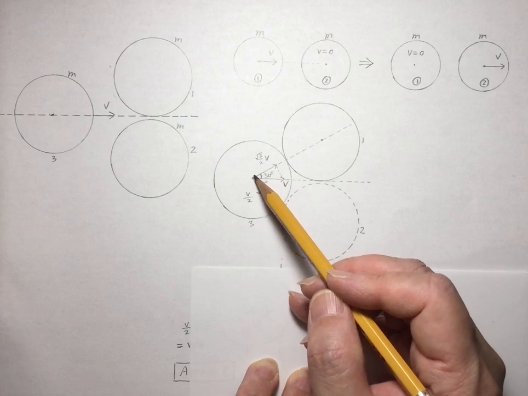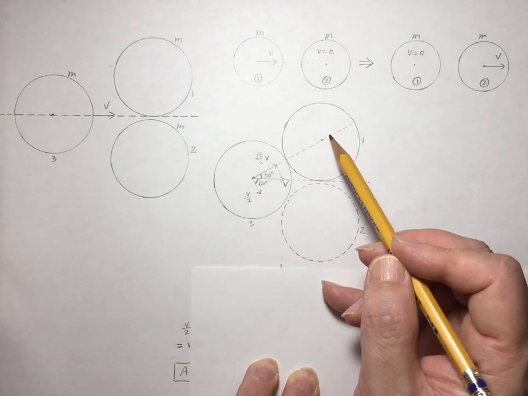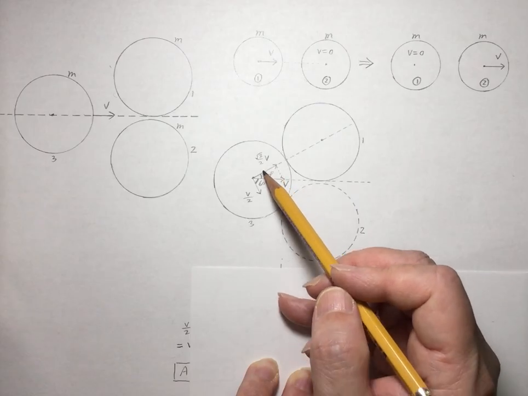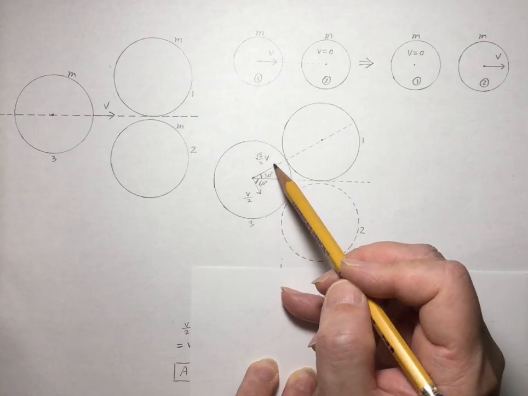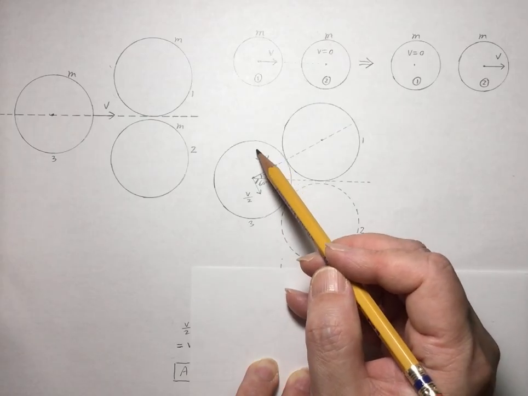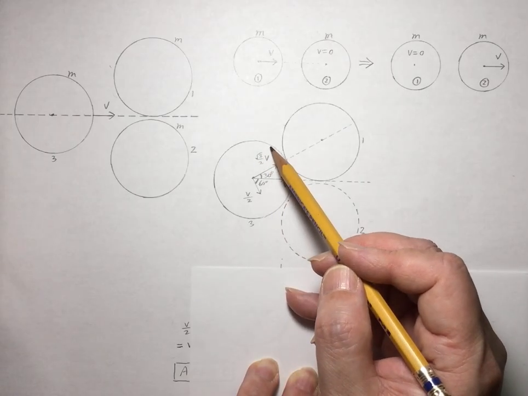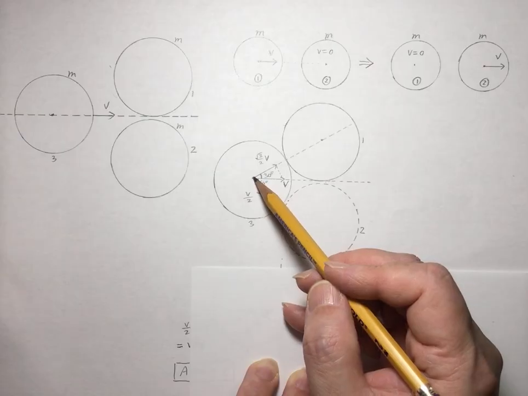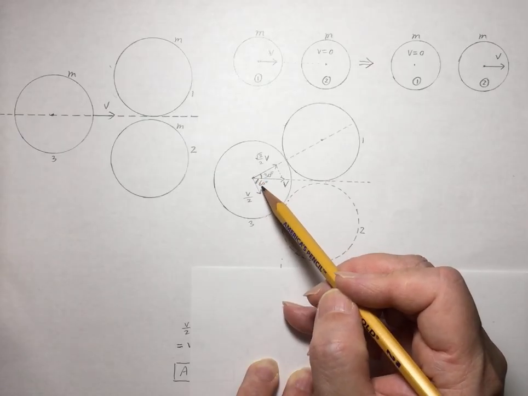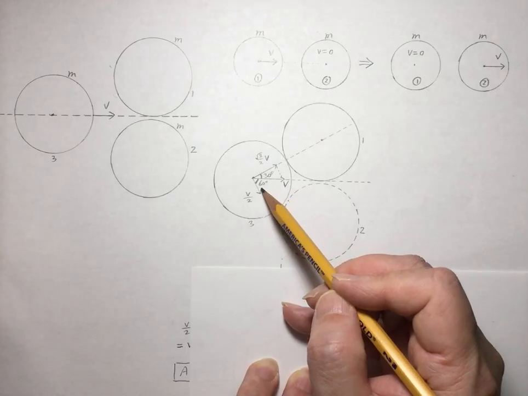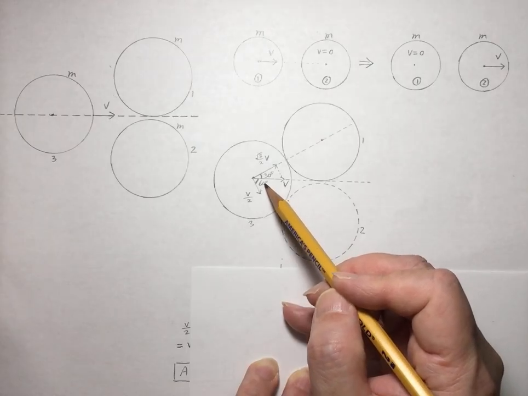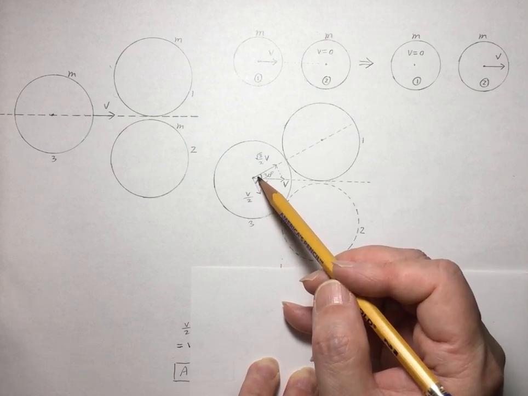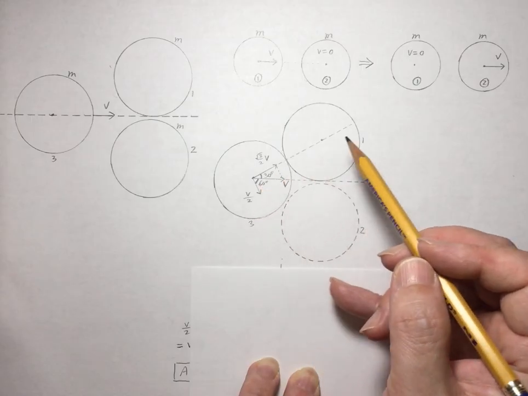Disk 3 will pass this speed to disk 1, so disk 1 will go away along that direction. And then this speed component of disk 3 will become 0. So the only surviving speed of disk 3 after the collision with 1 will be perpendicular to this direction, which is v cosine 60 degrees, which is v over 2. So this is the remaining speed of disk 3 after collision with disk 1.